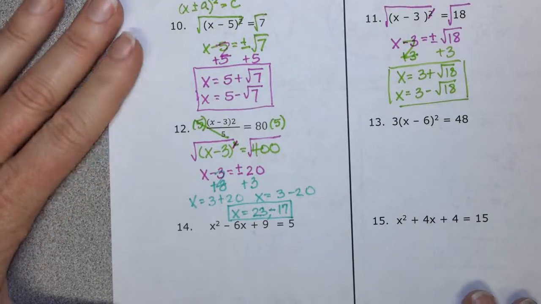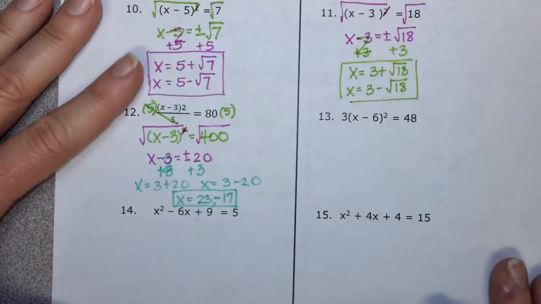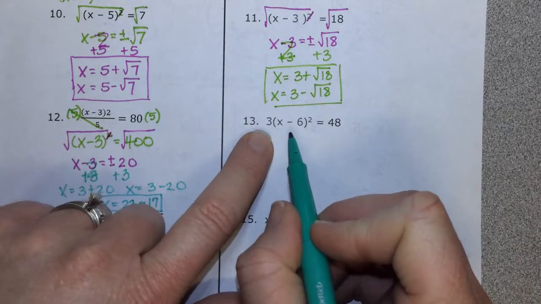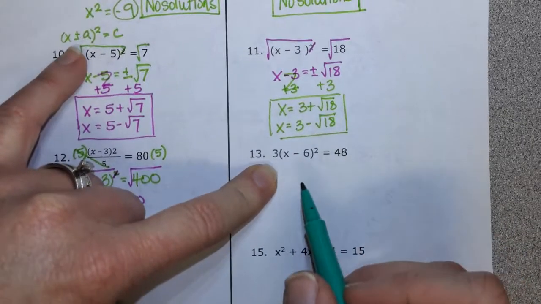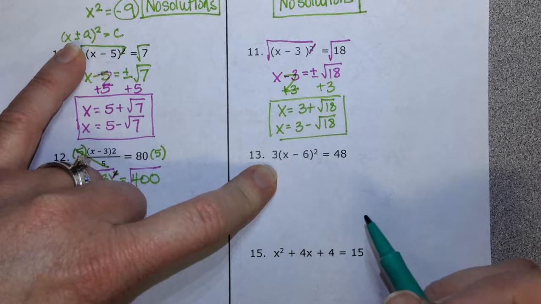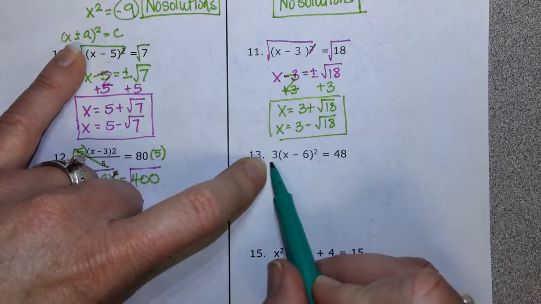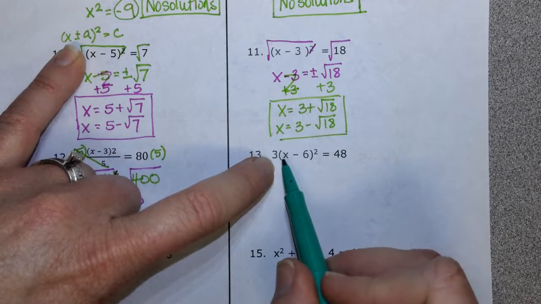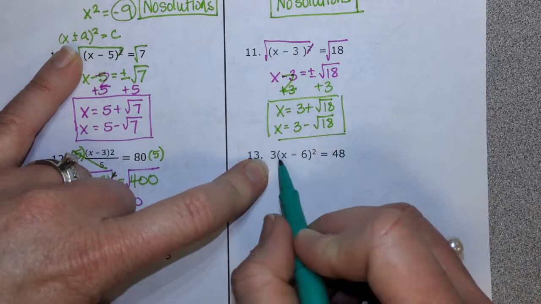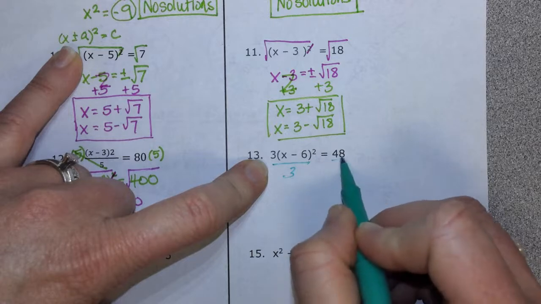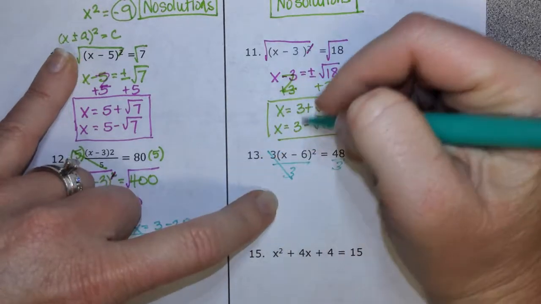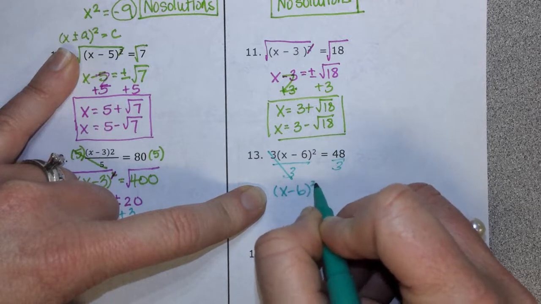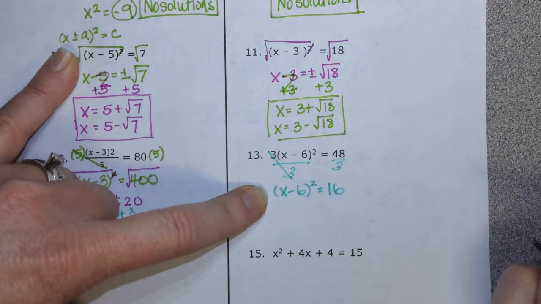Okay, so number 13. Again, number 13 looks very similar to the setup that we need in order to use our square root method. The only thing that's different this time is I have this leading coefficient of 3 out here in the front. And so to get rid of that, what I'm going to do is just divide everything by 3. So then that would give me x minus 6 squared equals 16.